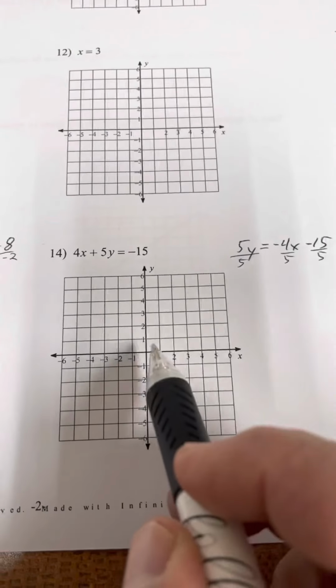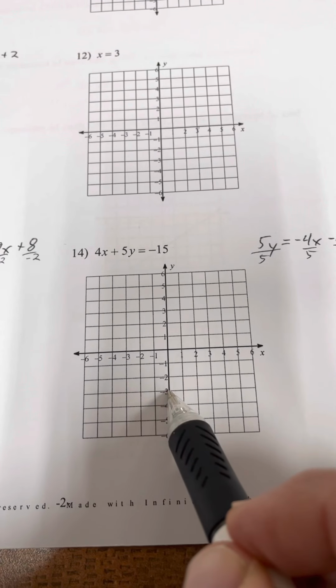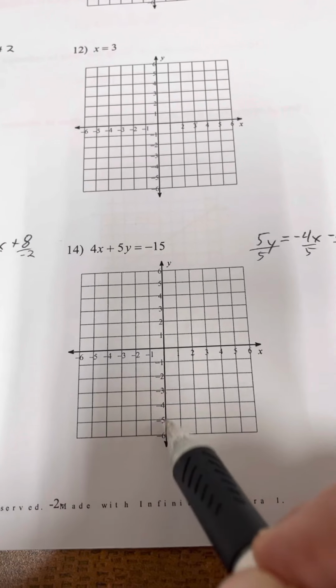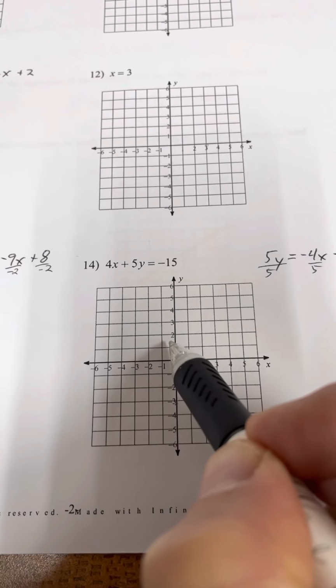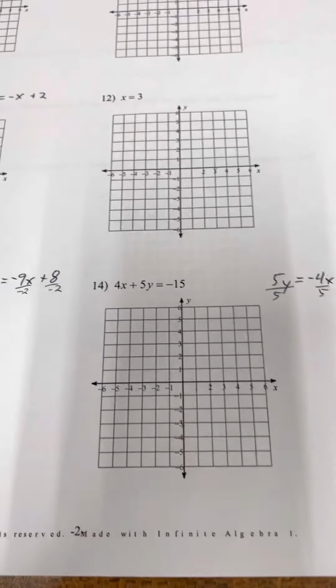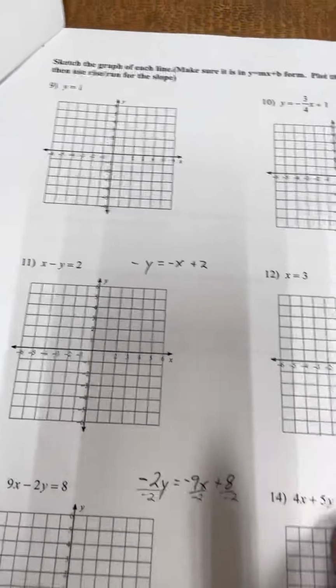Okay, so this will give you your y-intercept, which would actually be negative 3, and then you're going to go down 4 over 5. And if you can't fit it on here, you can go up 4, back 5, because from that point it's going to be down 4 over 5 to the next point. It's a down slope on that one.